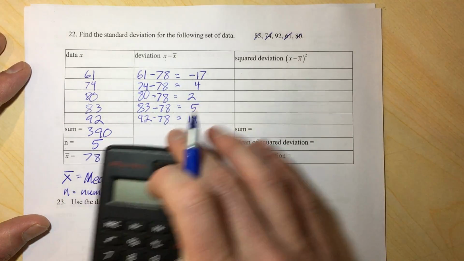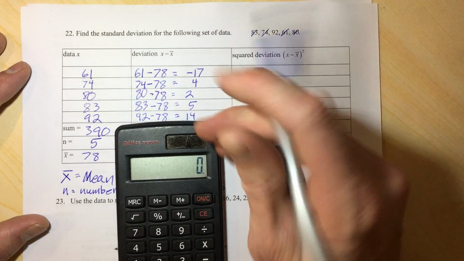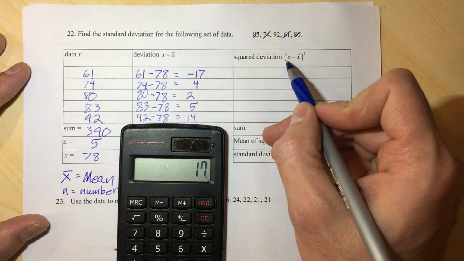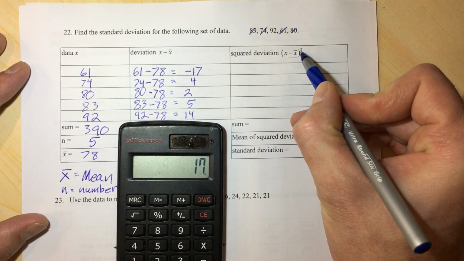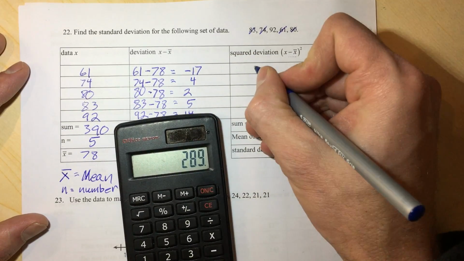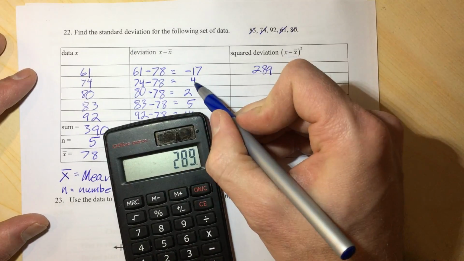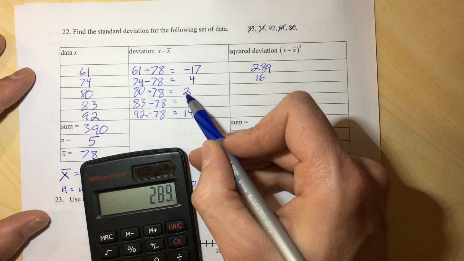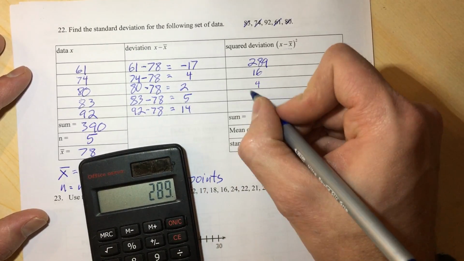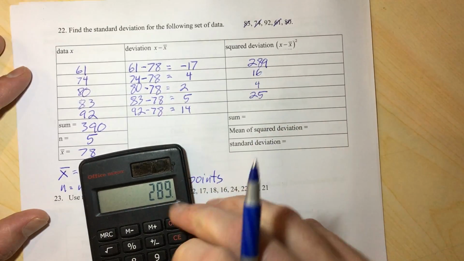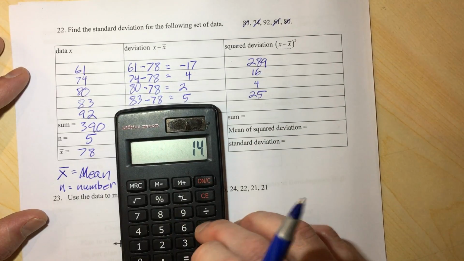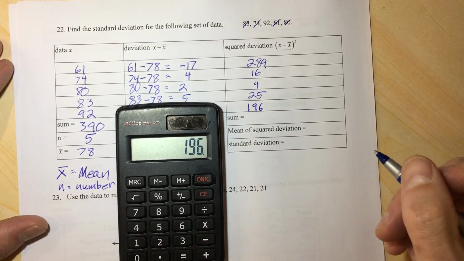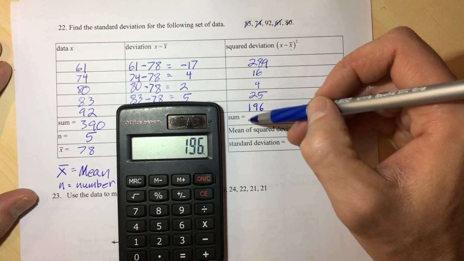Okay, so after that, we square our data points. So 17 times 17. It's really just saying what we did here squared. So we're doing 17 times 17, and that is 289. 4 times 4, I can do that in my head, 16. 2 times 2 is 4. 5 times 5 is 25. And then our last one, 14 times 14. I think I know what it is, but I just don't want to make a mistake. So 196.